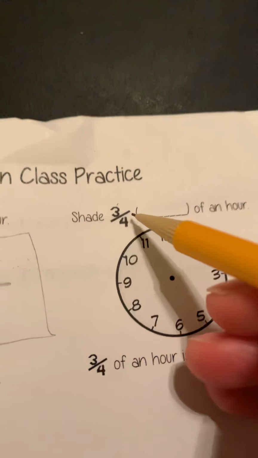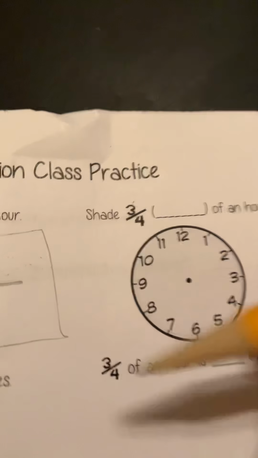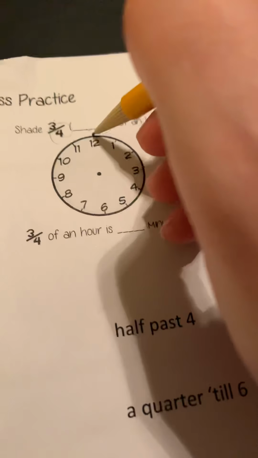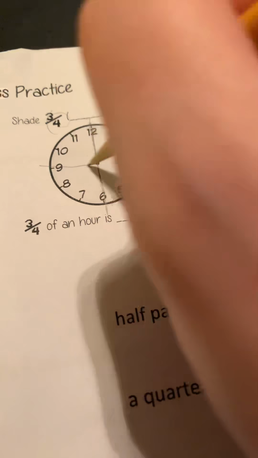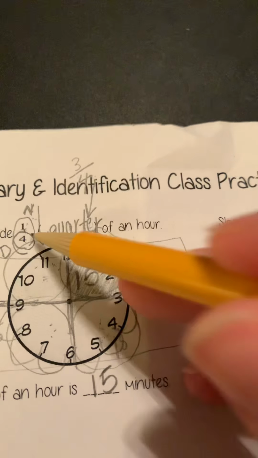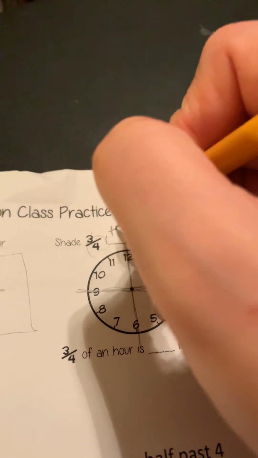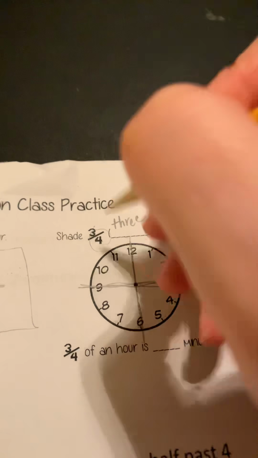All right, well, 3/4. Okay, 3/4. What else could I call it? If you're in fourths, what are we in? And if they don't remember, it'd be like, well, what did we call this? We called it a quarter. 1 quarter. So if we have 3/4, we have 3 quarters of an hour.